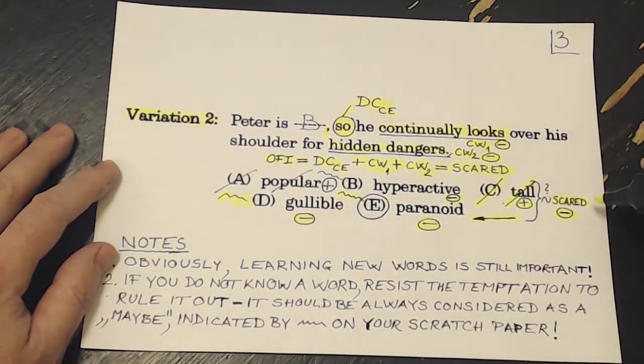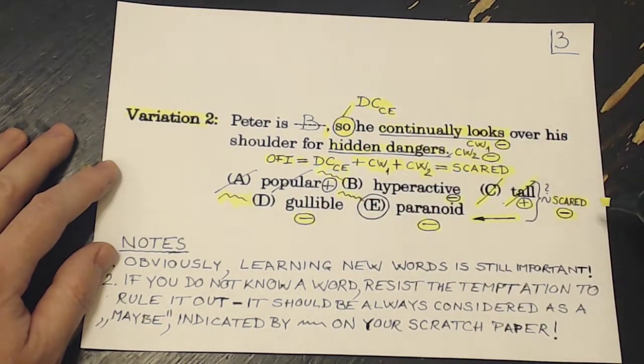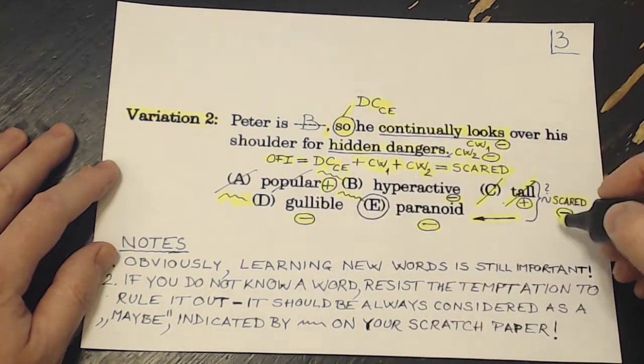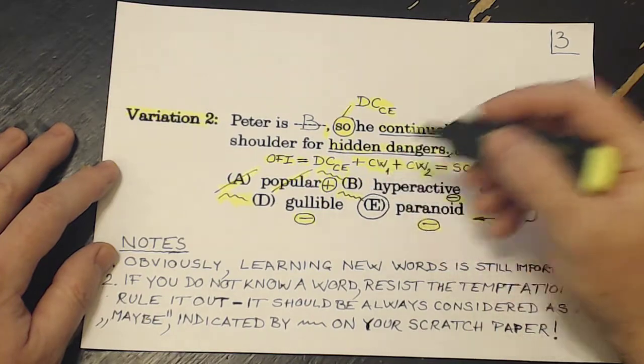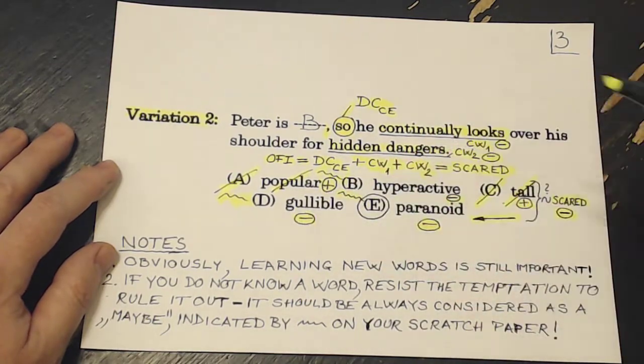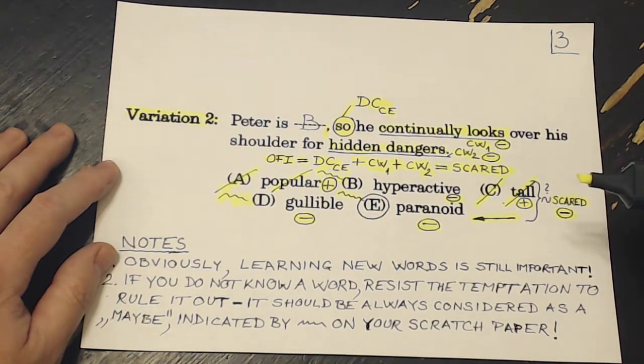Let's assume I don't know what it means. So again, negative, negative, it's a possible solution. And popular, it's positive, and I'm looking for something negative, so it's out. So I'm down to choices B, D, and E, assuming that I don't know the meaning of these answer choices.